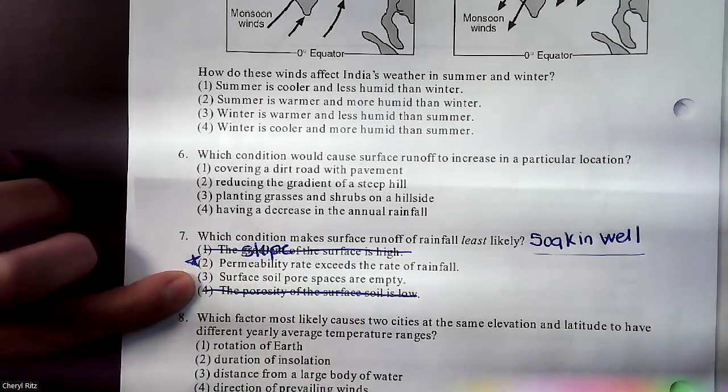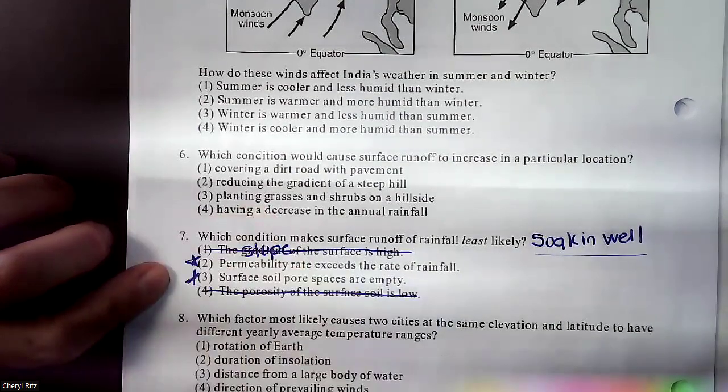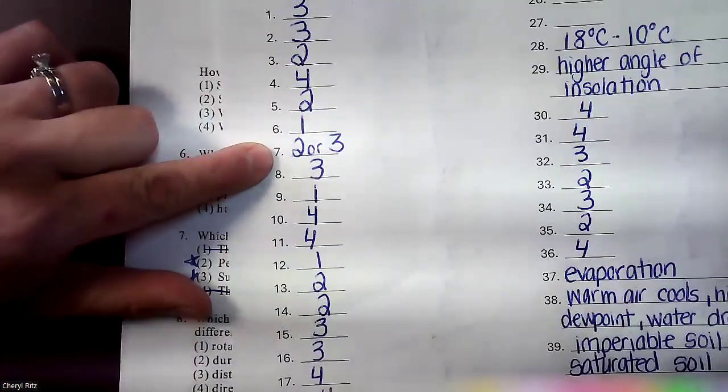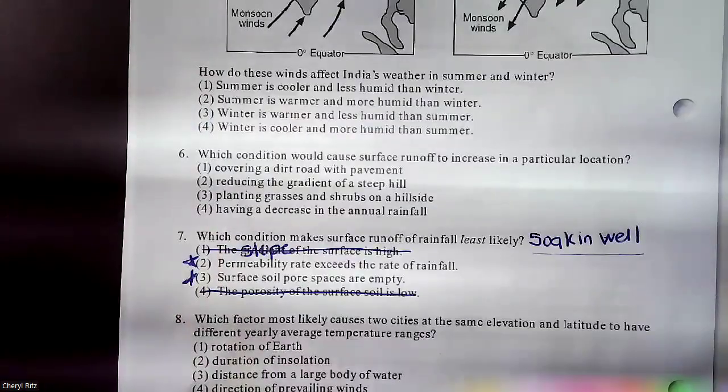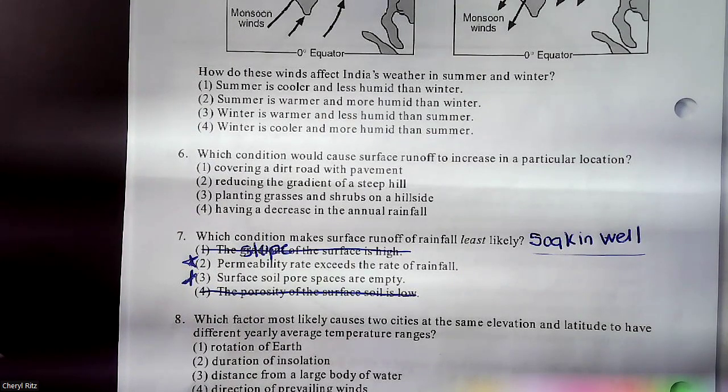And then let's look at 3. Surface pore spaces are empty. If the surface pore spaces are empty, will it soak in good? Yeah, I don't know what's up with this question. That is why I gave you 2 different answers for that one. Mr. D, you have an opinion? Yeah, I think I made a mistake when I wrote it, and gave 2 right answers. I can't think of this being a real Regents where they were making you decide between those 2 very good answers. Okay. Yeah, I think it was me giving you 2 right answers there.